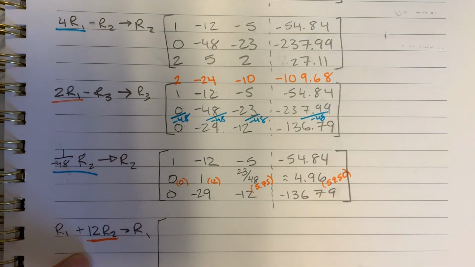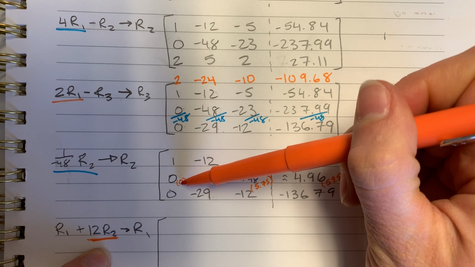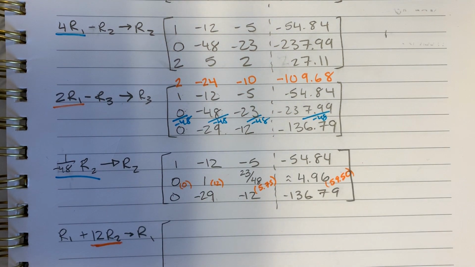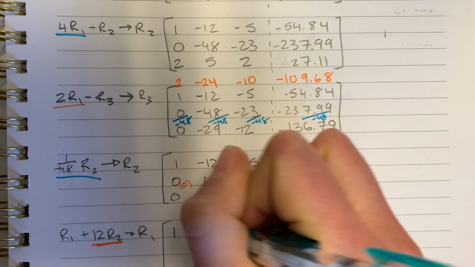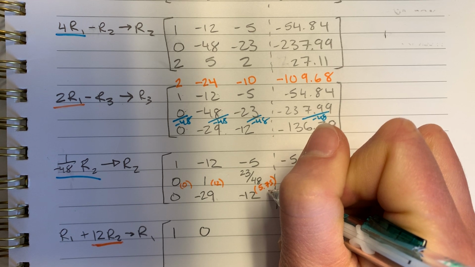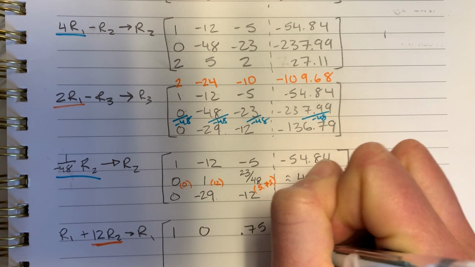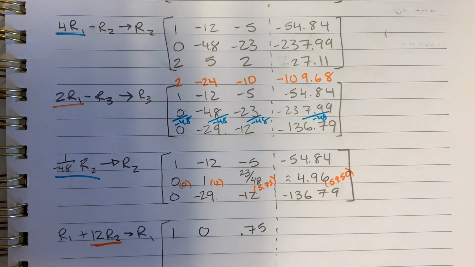Okay, so I'm taking my row 1 and I'm adding my 12 times row 2, and then that will become my new row 1. So 1 plus 0 is 1. Negative 12 plus 12 is 0. Negative 5 plus 5.75 is 0.75. And then I got negative 54.84 plus 59.50.